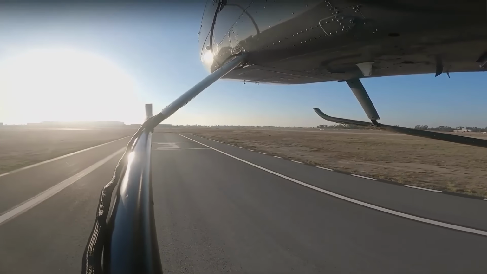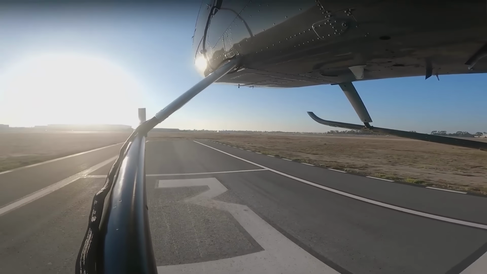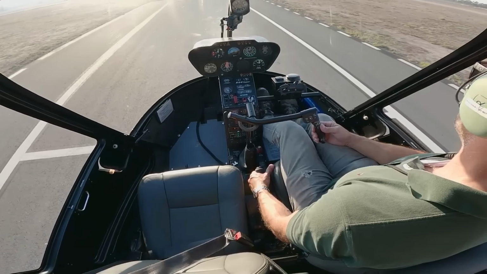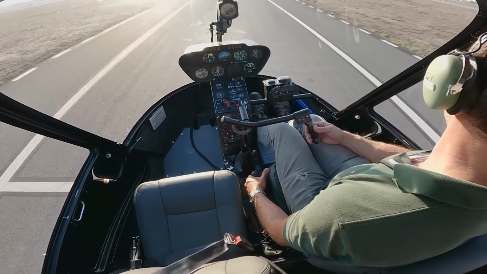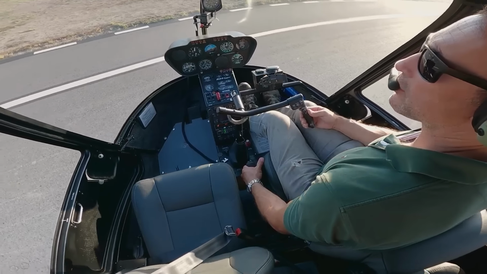However, we're just going to slowly bring it into a hover here. Again, remember, because you're shallow, when you're practicing this approach, you do not want to suddenly put on the tail, because your tail is probably pretty close to the ground, and you do not want to risk it whatsoever. But at least now I know where ETL is.